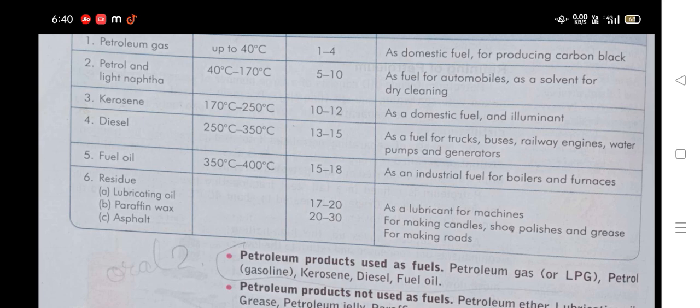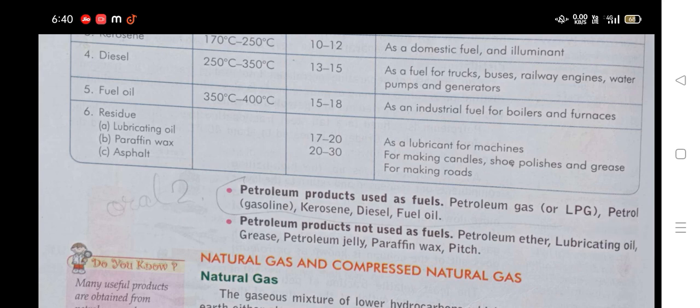Fuel oil: boiling range 350 degrees Celsius to 400 degrees Celsius, number of carbon atoms 15 to 18, used as an industrial fuel for boilers and furnaces. Residue: lubricating oil, paraffin wax and asphalt, number of carbon atoms 17 to 20 and 20 to 30, used as a lubricant for machines, for making candles, shoe polishes and grease, and for making roads.